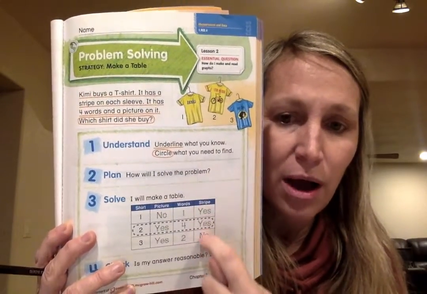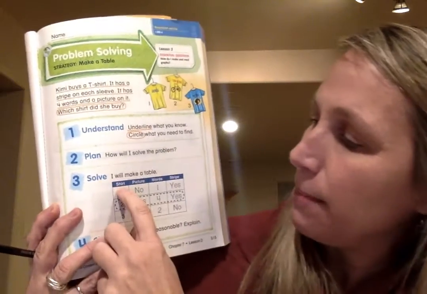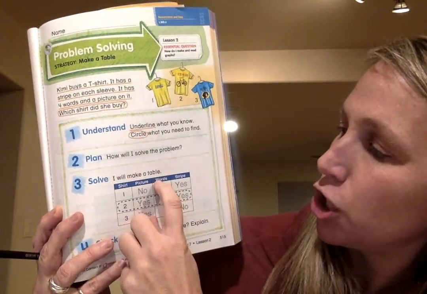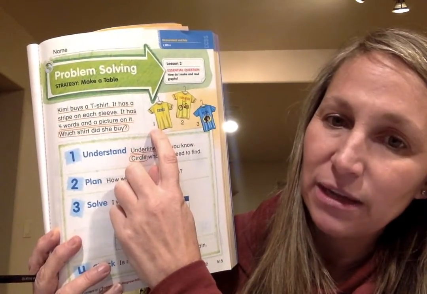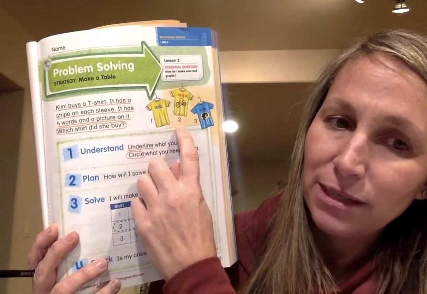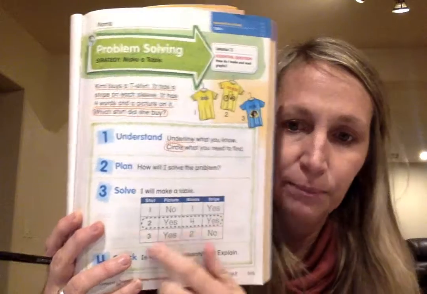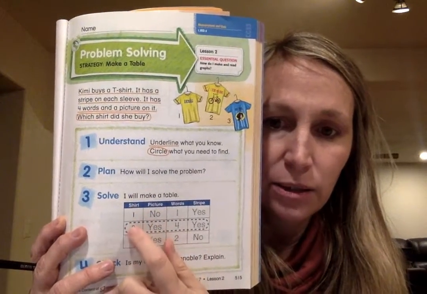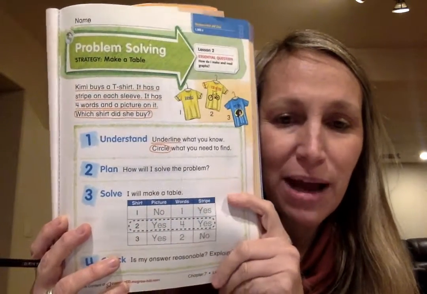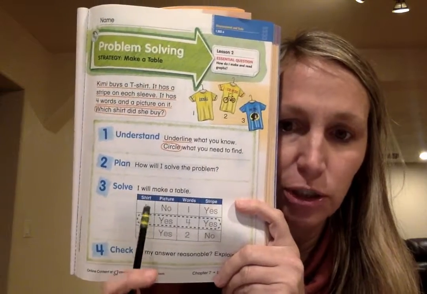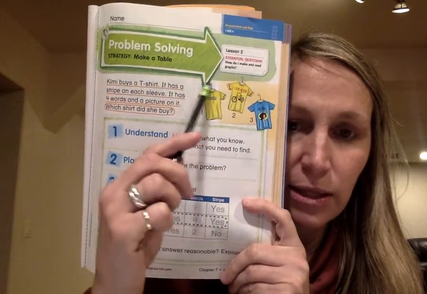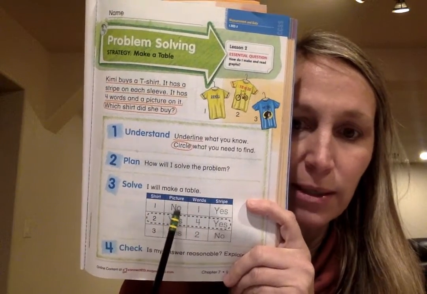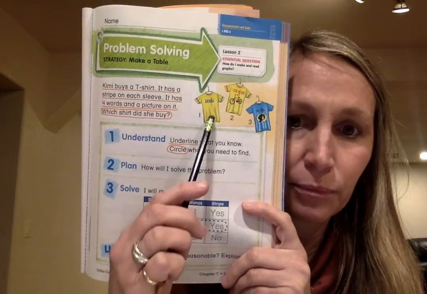So I would draw a rectangle and I would label it shirt, picture, words, and stripe. Up here you'll notice they're labeled t-shirt 1, t-shirt 2, and t-shirt 3. So we would do 1, 2, and 3. Then we would ask ourselves all of these questions. Shirt number 1. So we're only paying attention to this shirt. Shirt number 1, does it have a picture on it?